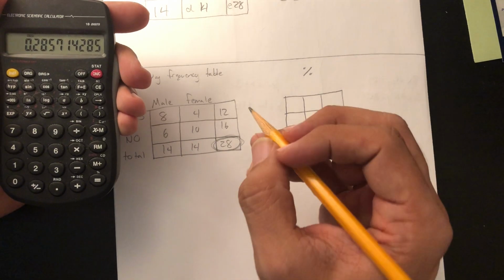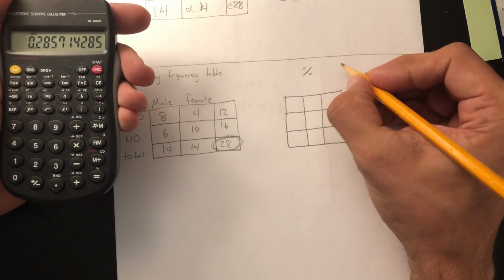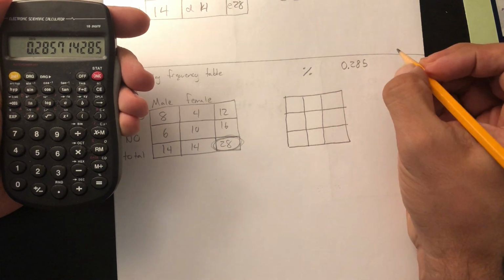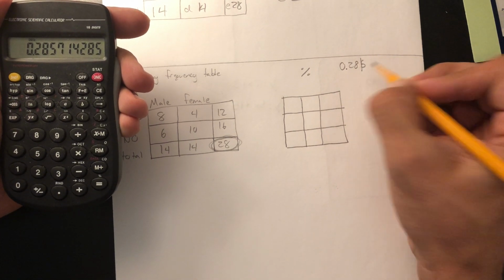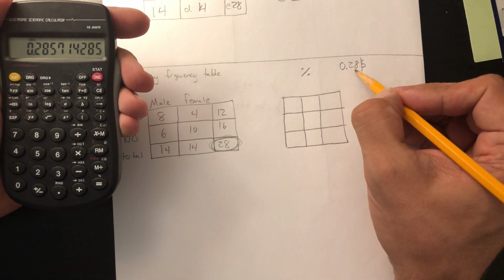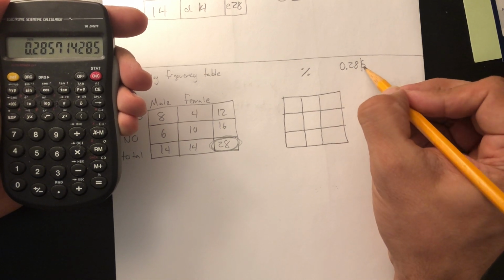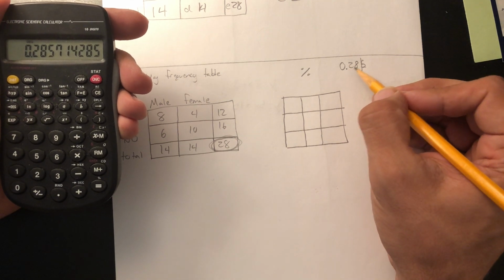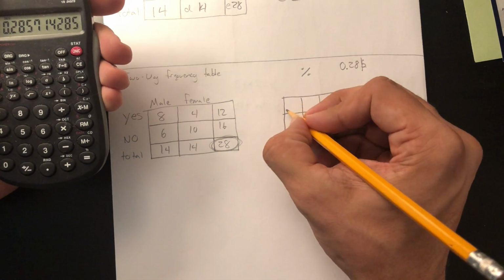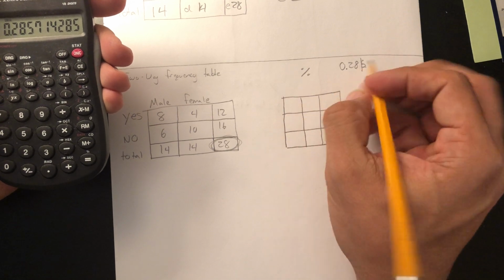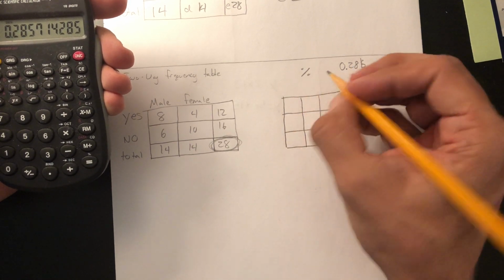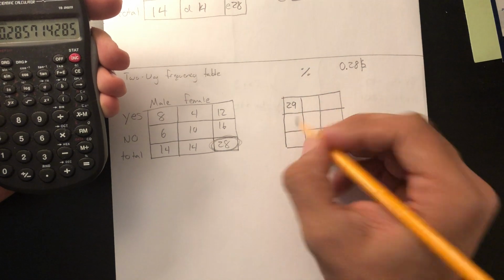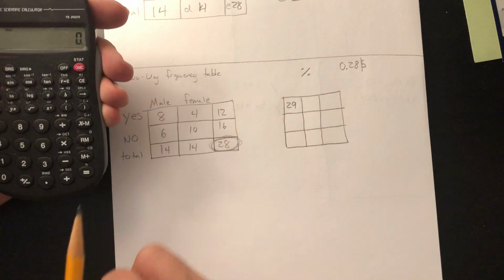0.285714285. But what you're really looking at is the first three numbers after the decimal point. So 285. Okay? You're going to round because I'm going to want everything to be whole numbers. So you're going to round 28.5. So this one's going to make 0.29. So this is going to be 0.29. So 0.29 in percent is written as 29. So 29. Okay?